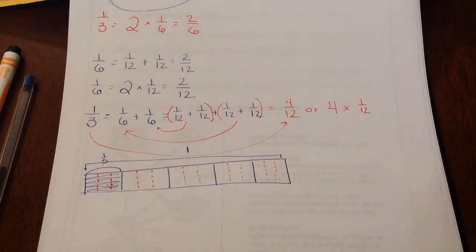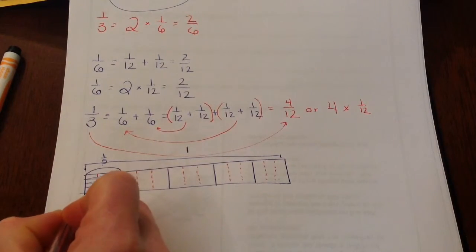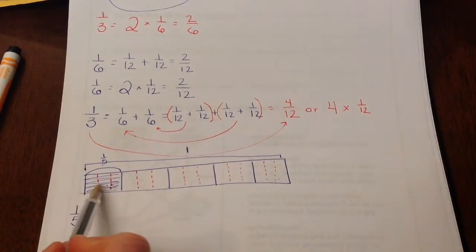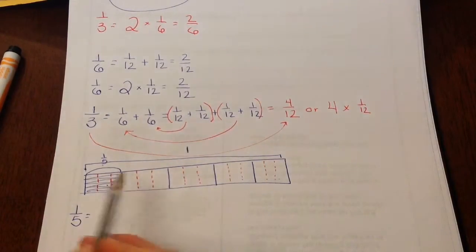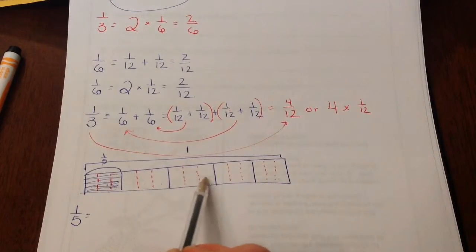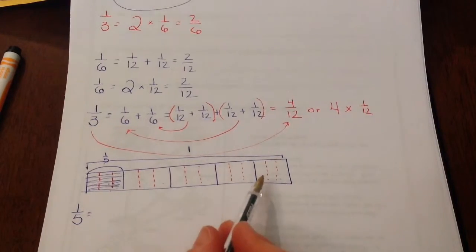So our job is to figure out what 1/5 equals. Well, looking at it, 1/5 equals 3 of whatever we just cut it into. Let's count them. 1, 2, 3, 4, 5, 6, 7, 8, 9, 10, 11, 12, 13, 14, 15. So we've cut them into 15ths.